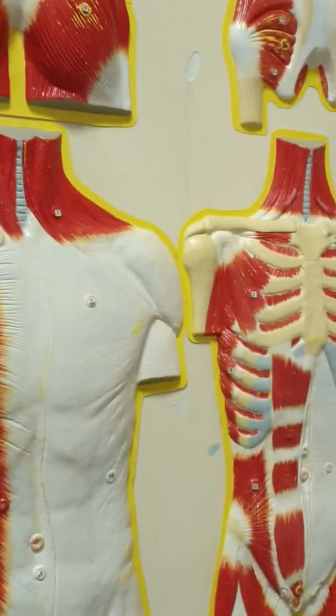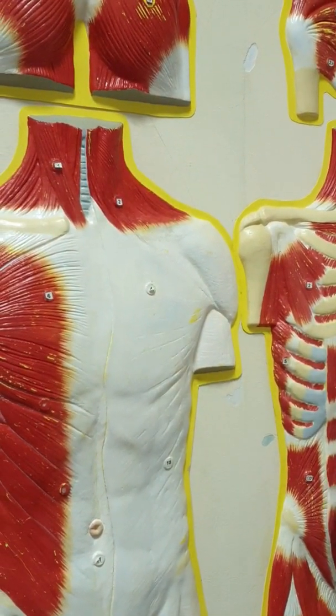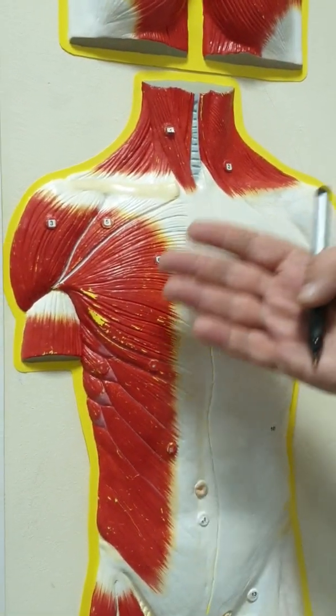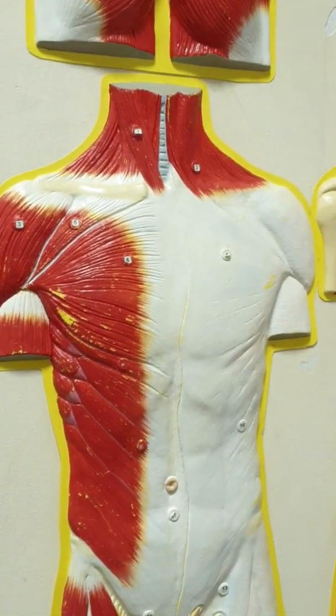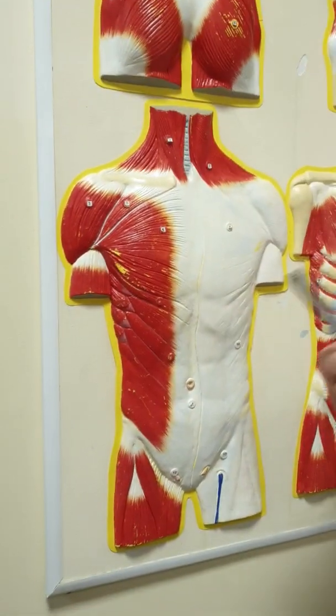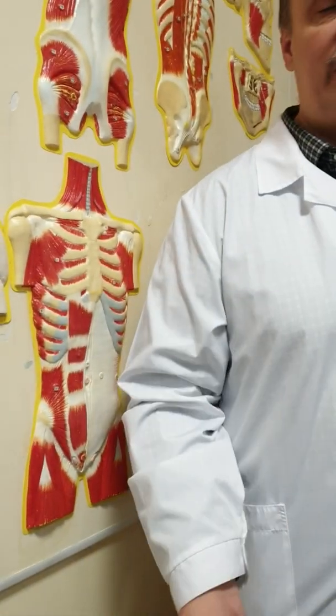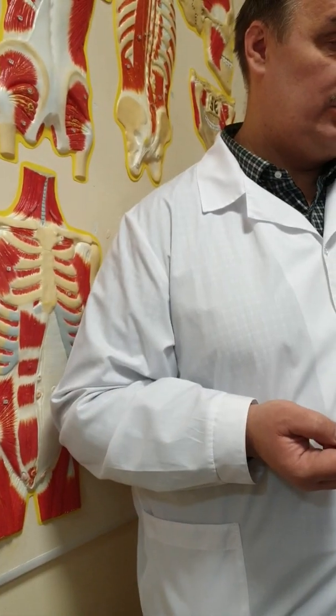Below biceps we have musculus brachialis. Next time we will put a corpse here and I will show you biceps and musculus brachialis on the corpse. Brachial muscle starts from humerus and is attached to tuberositas ulnae. Function: flexion in elbow joint.